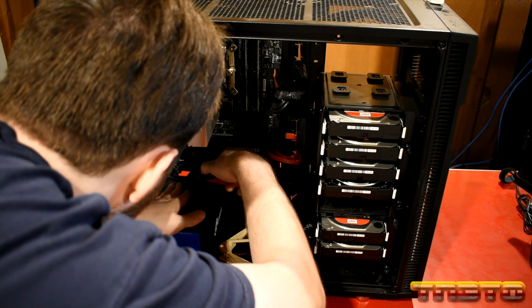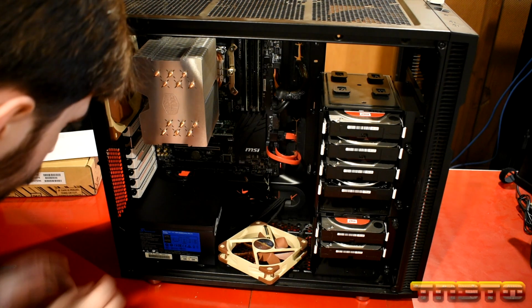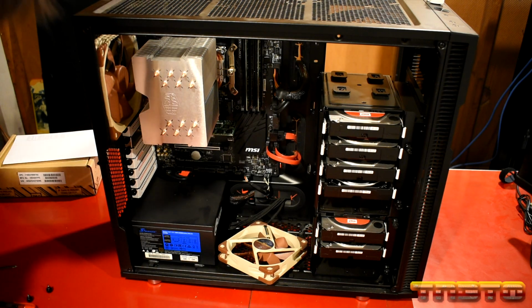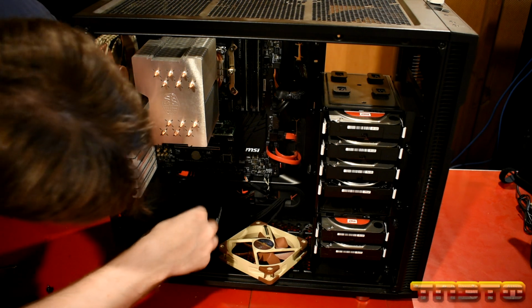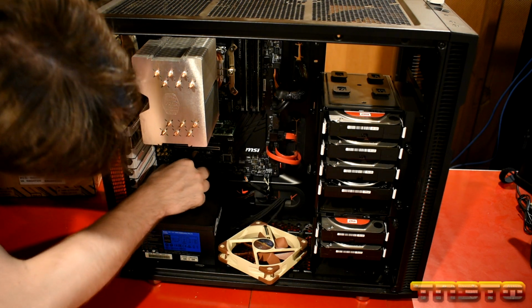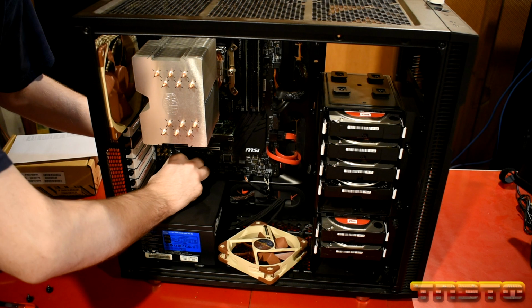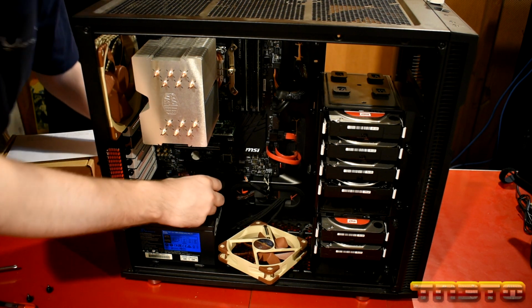So I'm identifying where these fans connect, and I think it's tied into a header there on the bottom near the front panel HD audio connector. Yep, I think I've identified it. I just unplugged it.